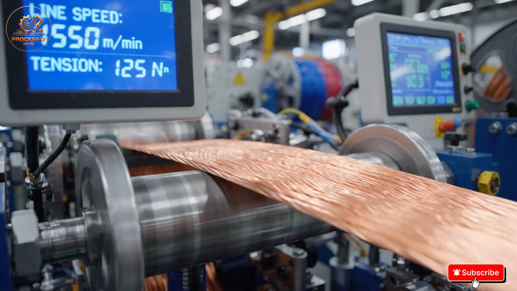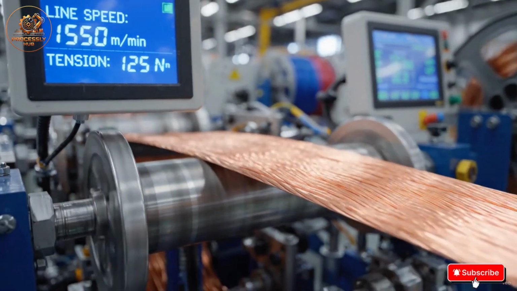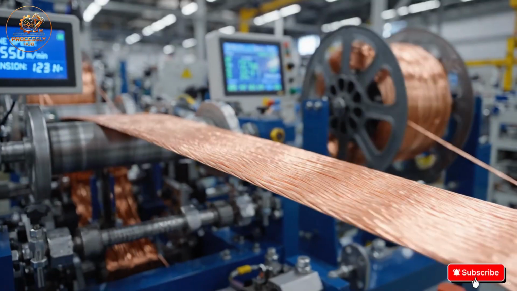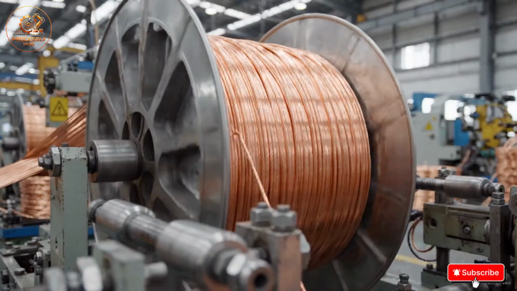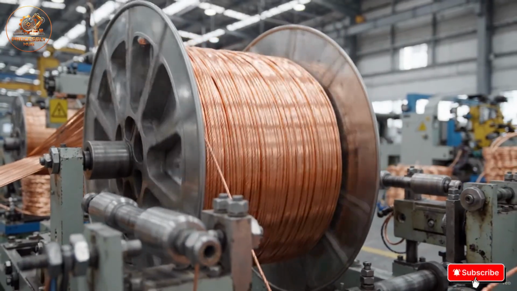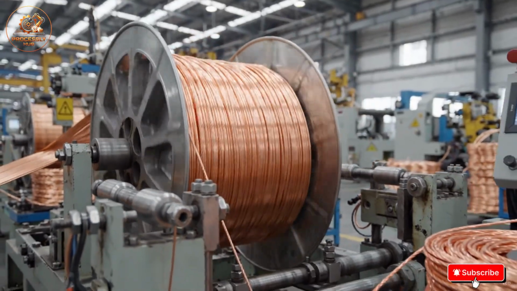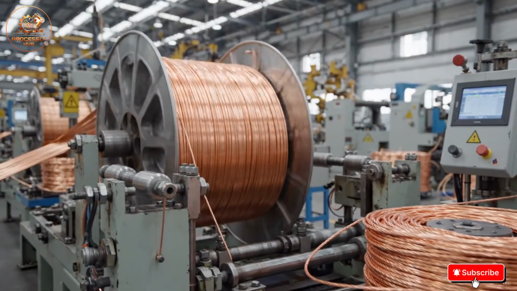Precise tension prevents stretching or deformation. The conductor remains perfectly round and uniform. The newly drawn wire is collected onto large reels. This allows continuous processing in the next stage.